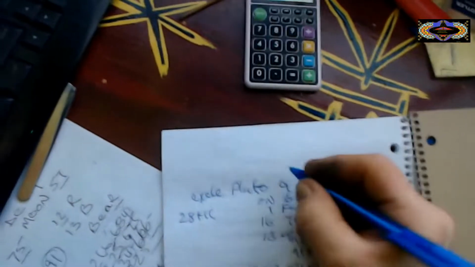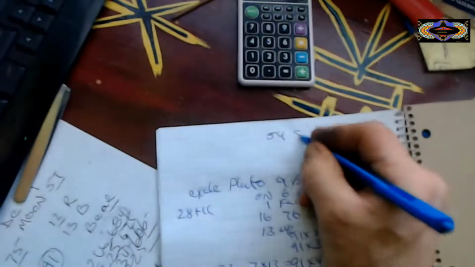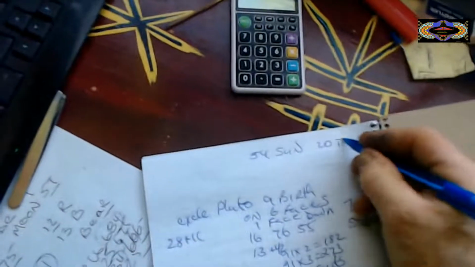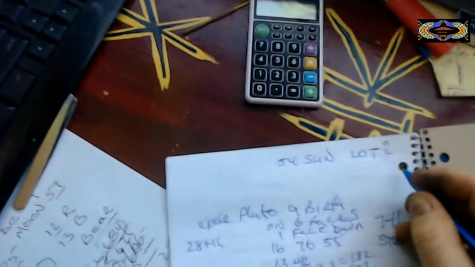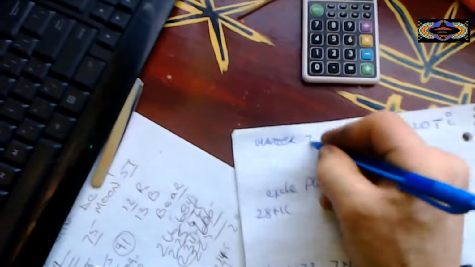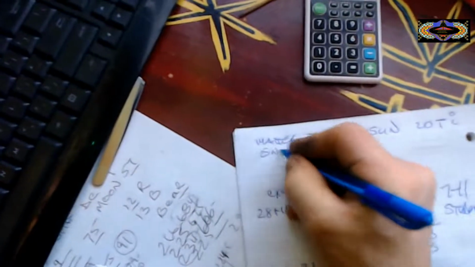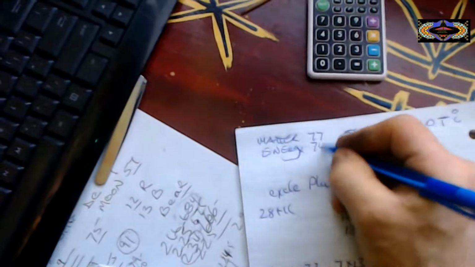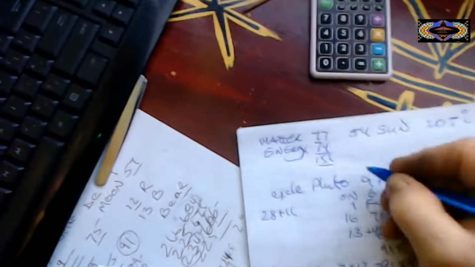9 and 6. 9 times 6 is 54. We're back to the sun. The next equation comes the IT birth. The matter, which is 77, and the energy, which is 74, total 151.